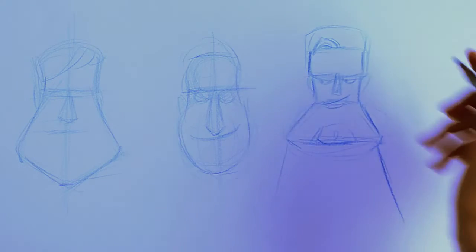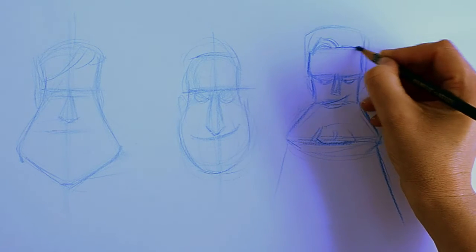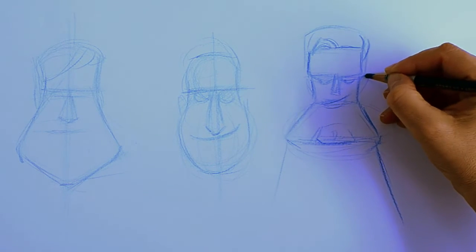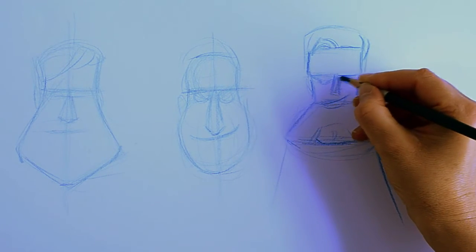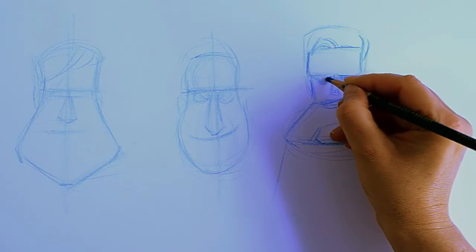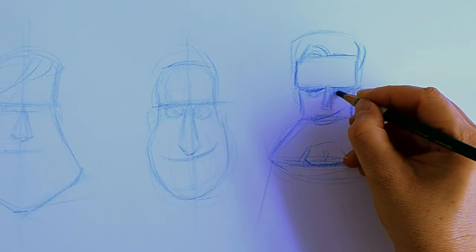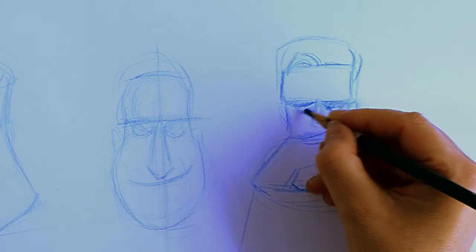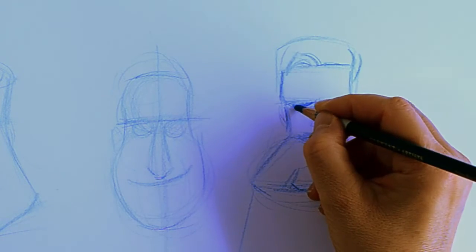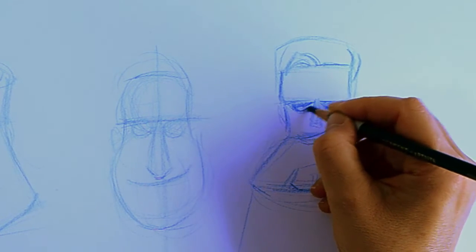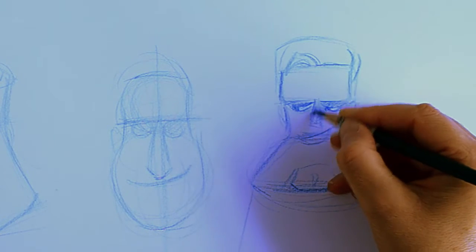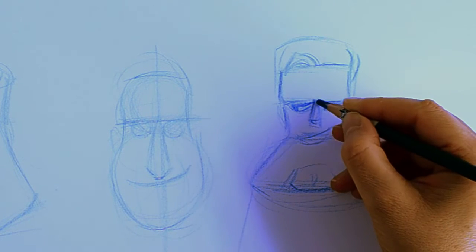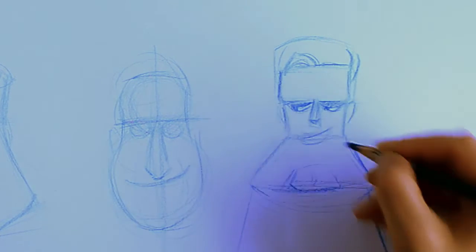Okay, and now that we have these three faces, let's define them. What do we get here? Okay, the eyebrows are here on this guy. Let's have him also looking this way. Give him more attitude to see what kind of character you get. And a square kind of nose.